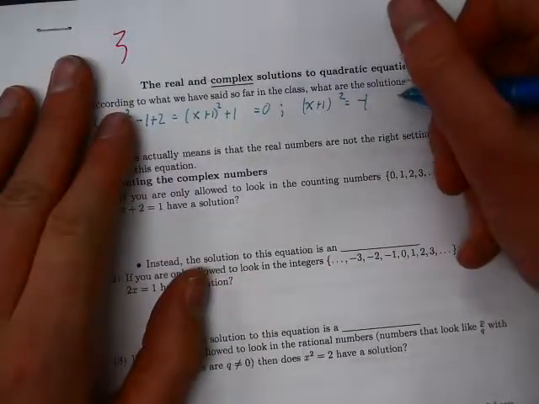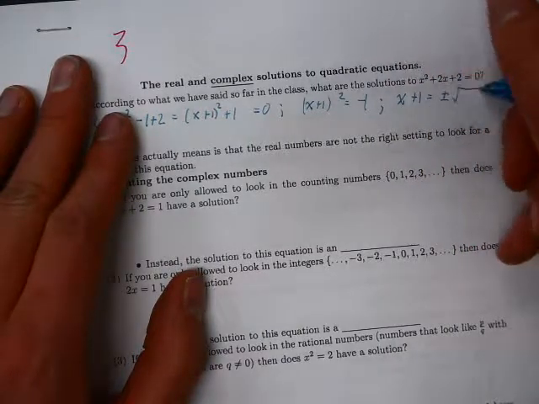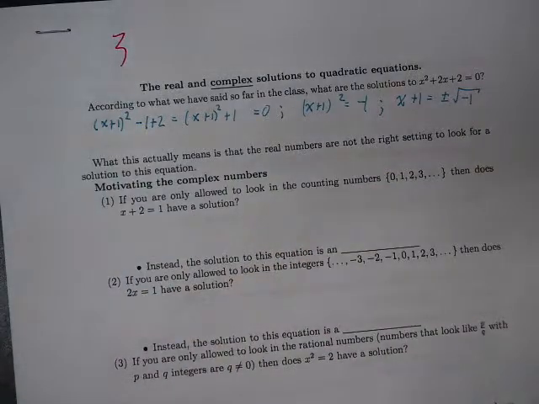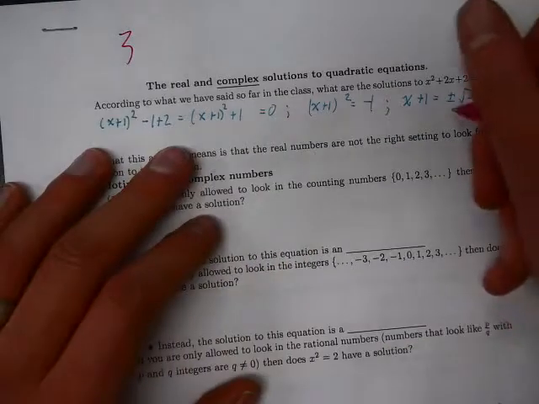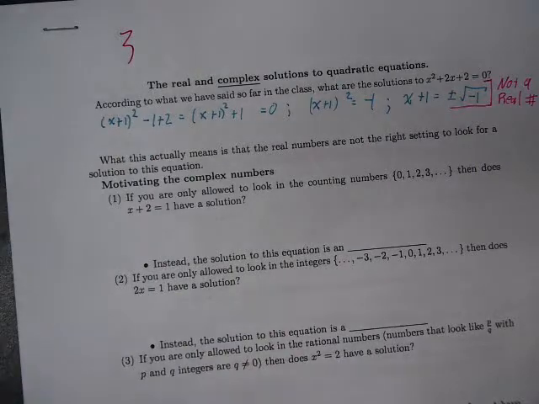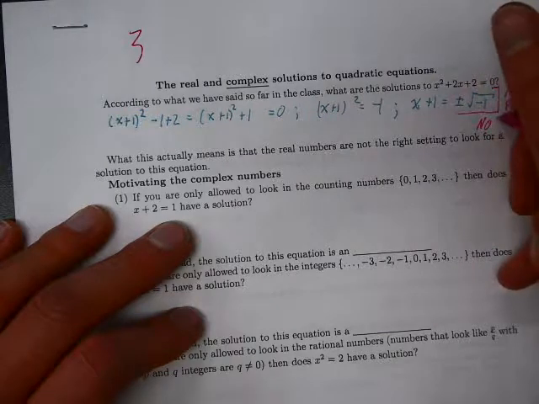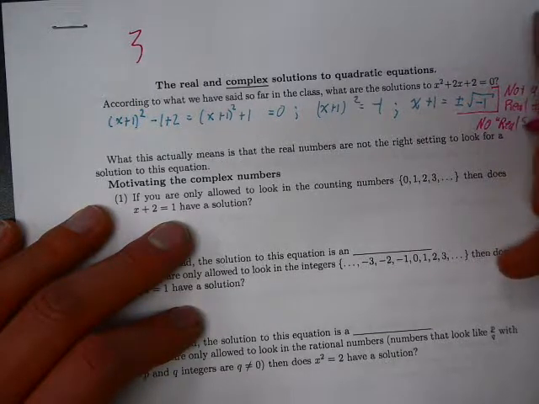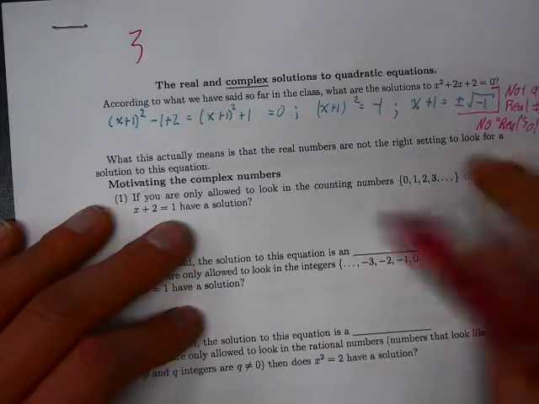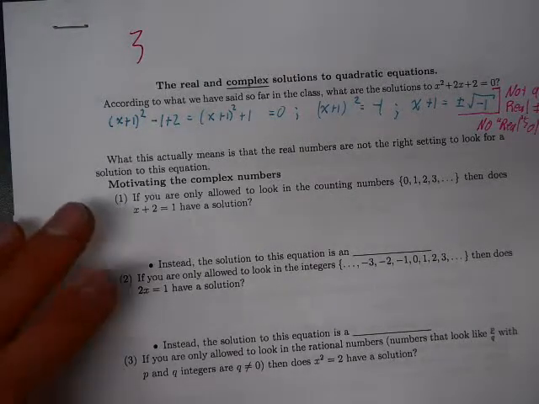And we immediately see something bad. So x plus 1 should be plus or minus the square root of negative 1. Which is, of course, not a real number. So we see immediately there are no real solutions. But what if we just pretend that the square root of negative 1 is a thing? Let's just pretend there is a square root of negative 1.